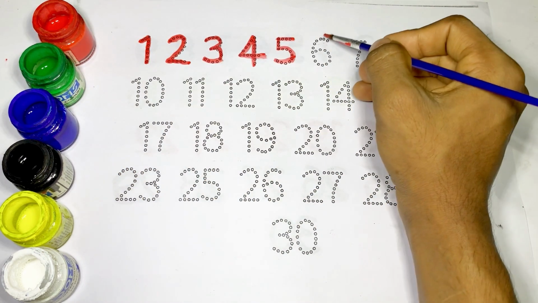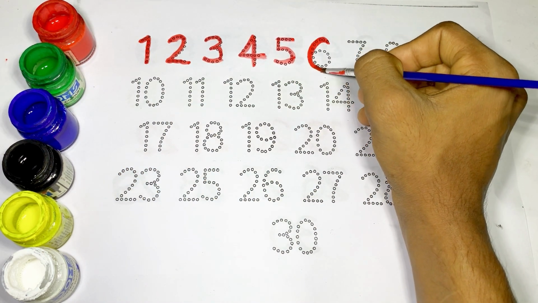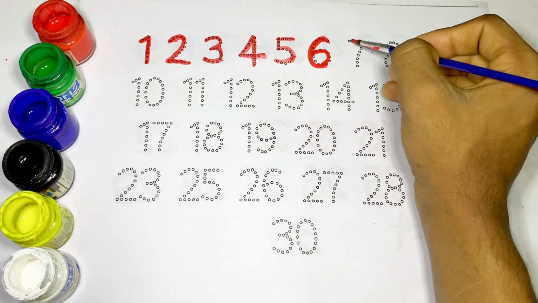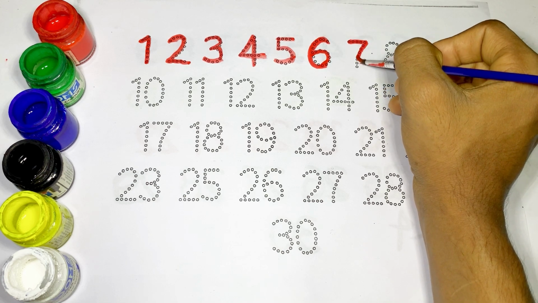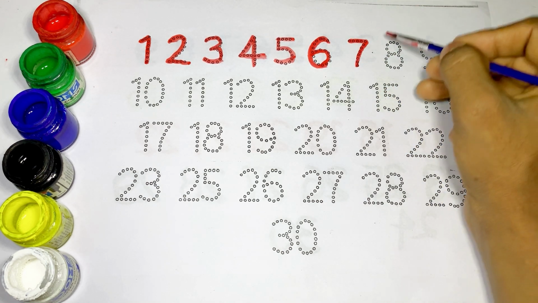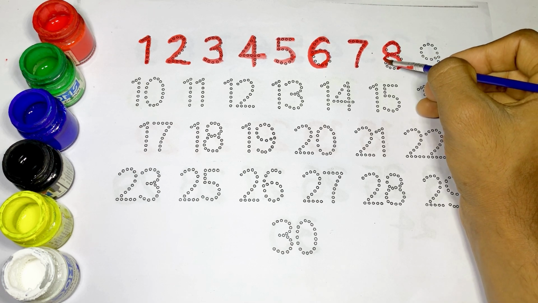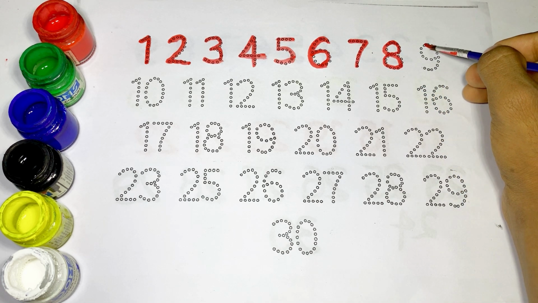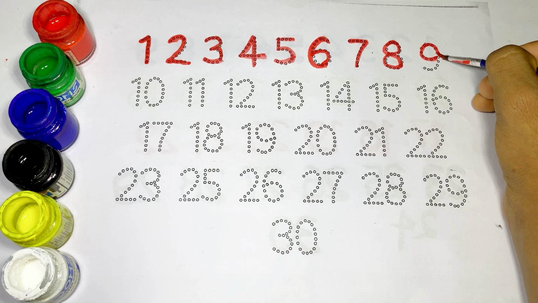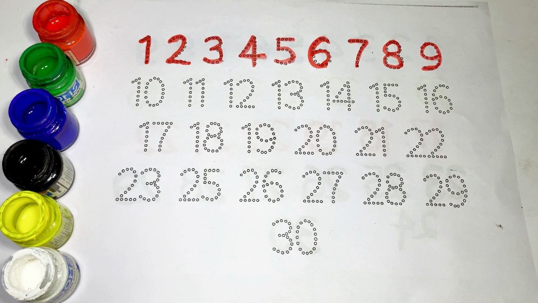draw 6, SIX 6. 7, SEVEN 7. 8, EIGHT 8. 9, NINE 9. Kids 9 to 10.